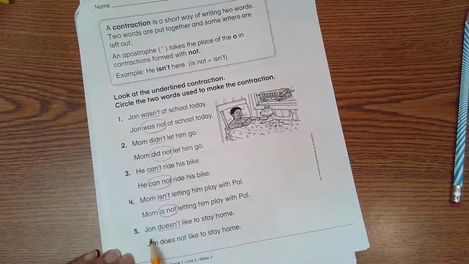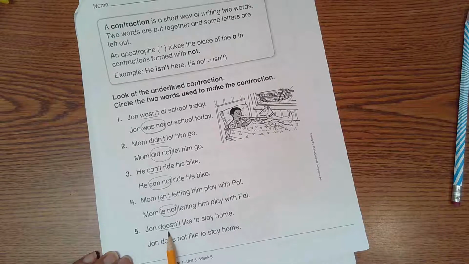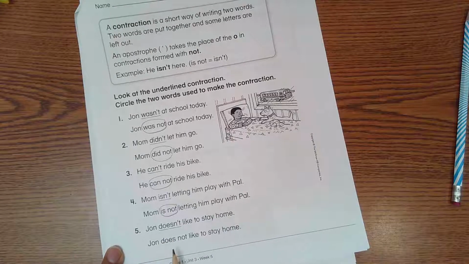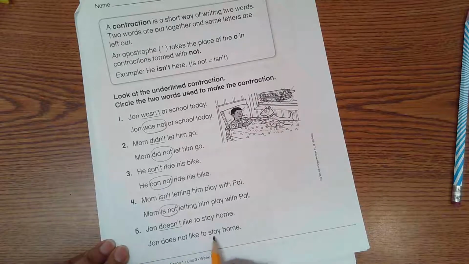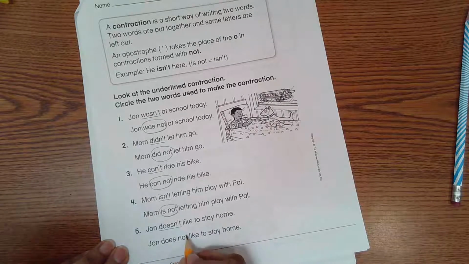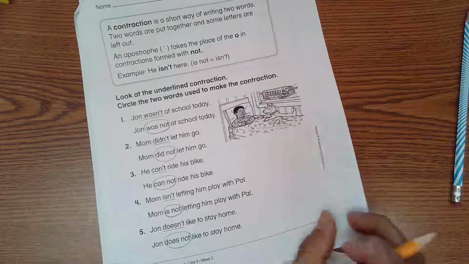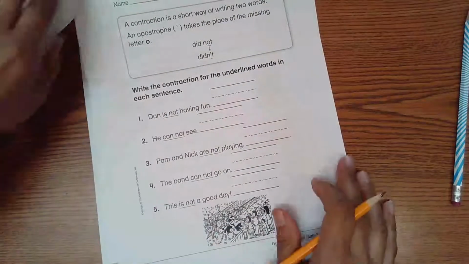Number 5: John doesn't like to stay home. This is the underlined word. They joined two words, and this is how it should be written before joining, or writing it in a short way: John does not like to stay home. These are the two words. All right, so let's turn the page and learn more.